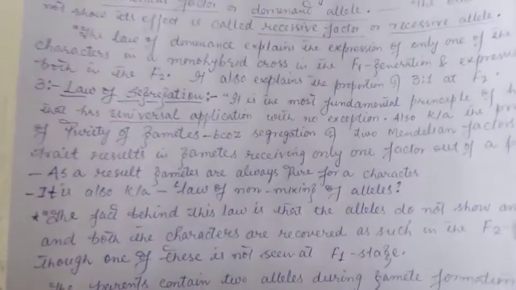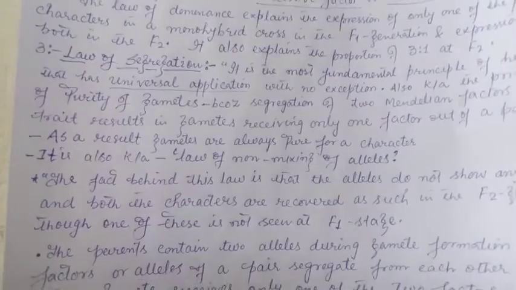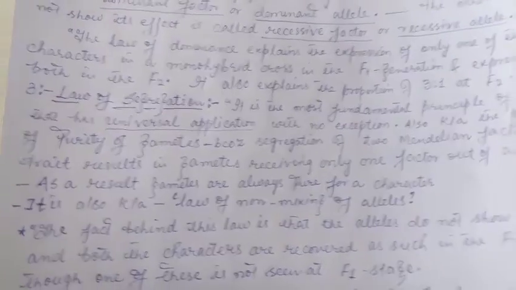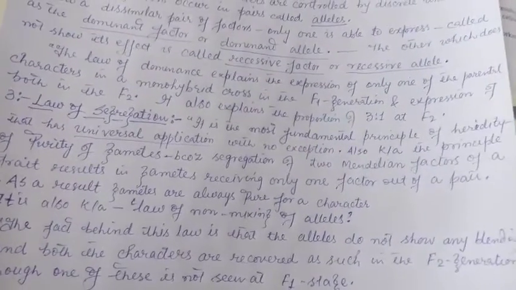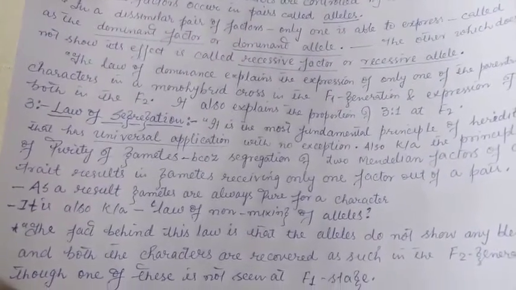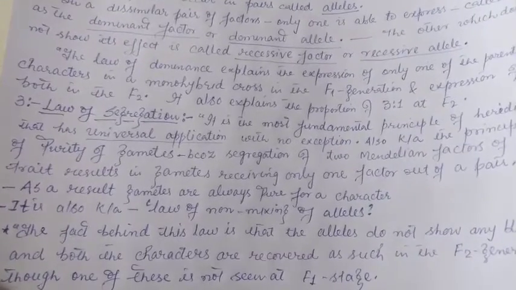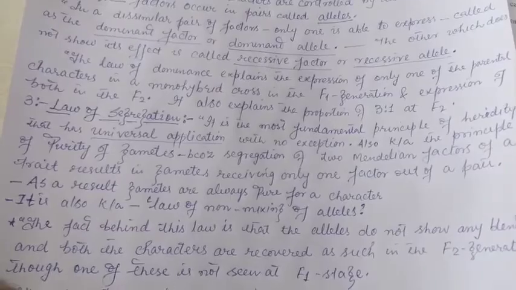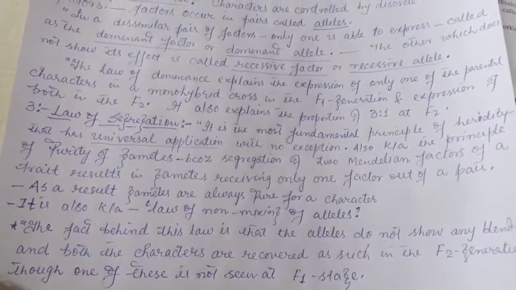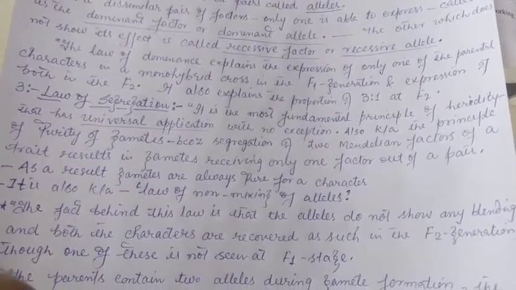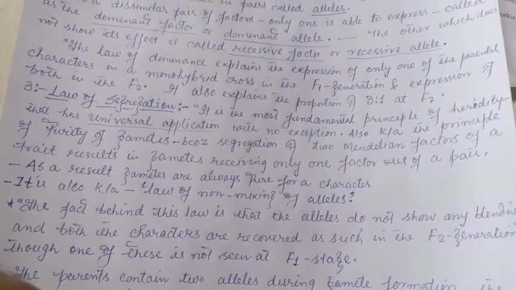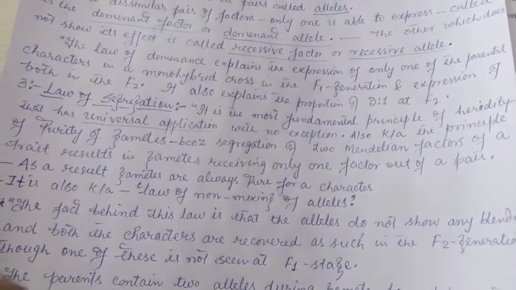And now the third law, that is the law of segregation, which is very important. It is the most fundamental principle of heredity, with universal application and no exception. It is also known as the principle of purity of gametes, because segregation of two Mendelian factors of a trait results in gametes receiving only one factor out of a pair.